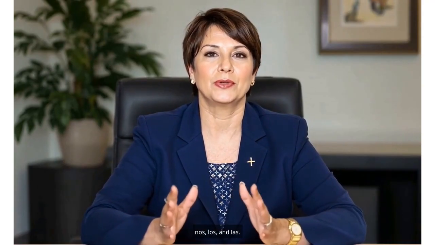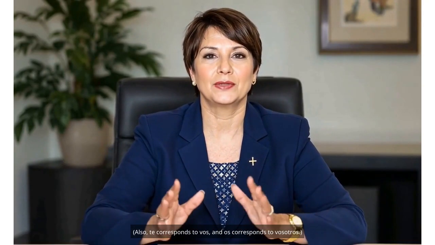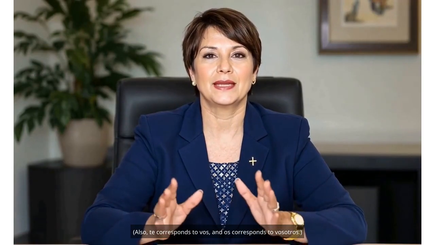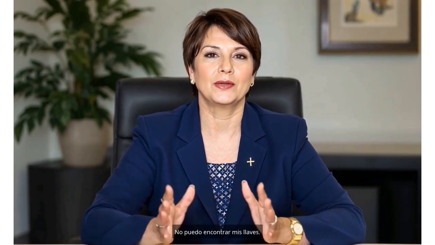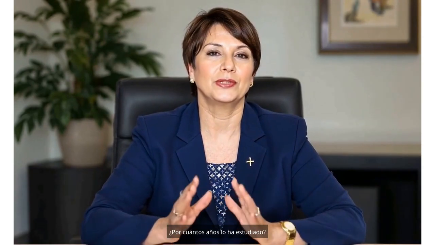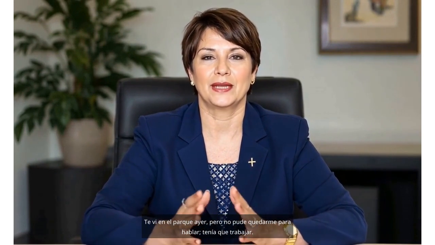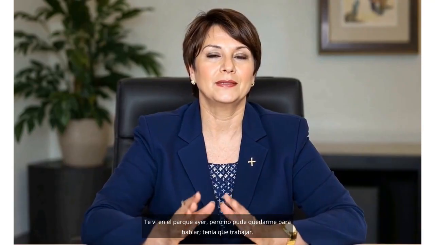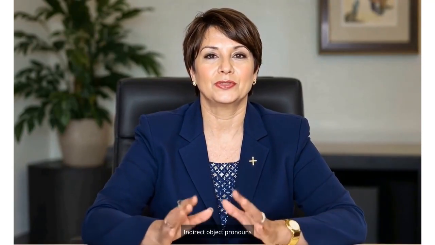The direct object pronouns are me, te, lo, la, nos, los, and las. Also te corresponds to vos and os corresponds to vosotros. No puedo encontrar mis llaves. No recuerdo dónde las dejé. Shitlali habla muy bien el árabe. ¿Por cuántos años lo ha estudiado? Te vi en el parque ayer, pero no pude quedarme para hablar. Tenía que trabajar.